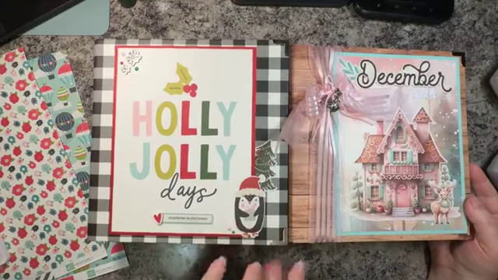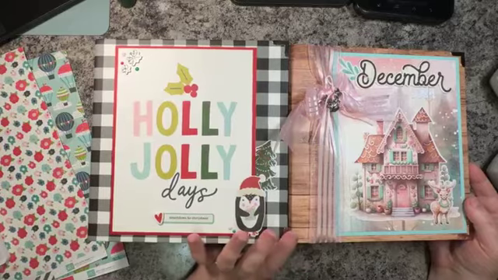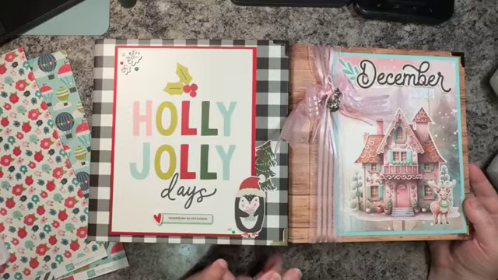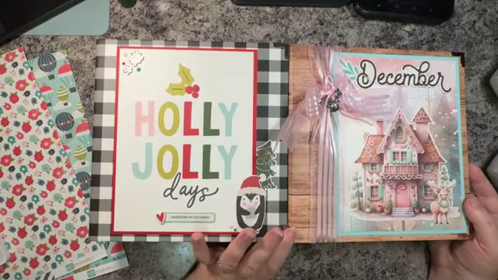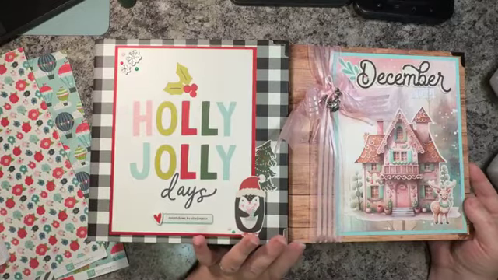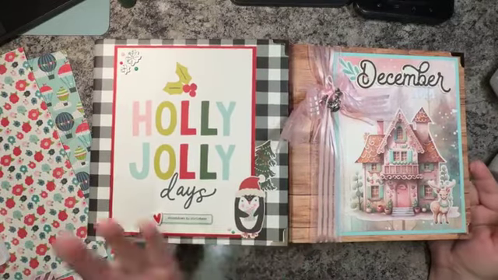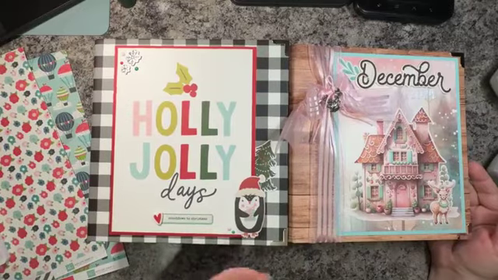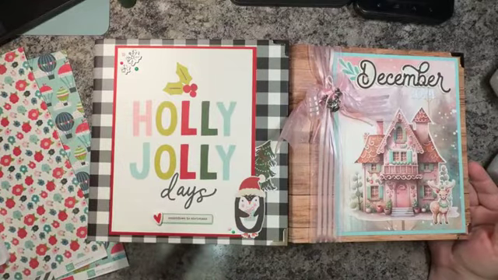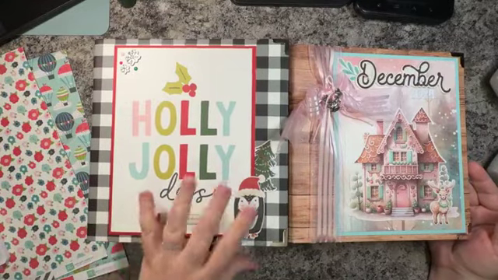So what you'll be paying for is the product, the supplies, possibly a stamp set or two, just depending, maybe just one. And also like my time, I guess, for prep work, and I'll put together instructions and things like that.